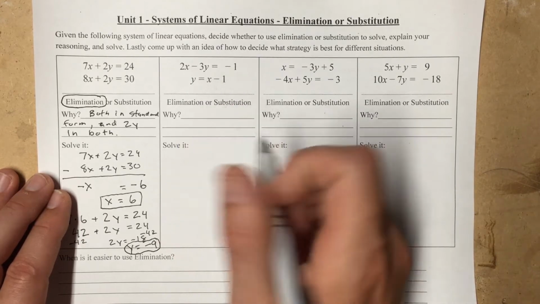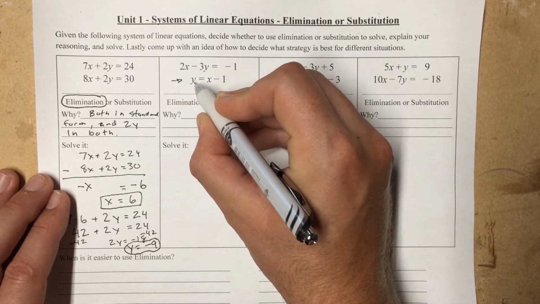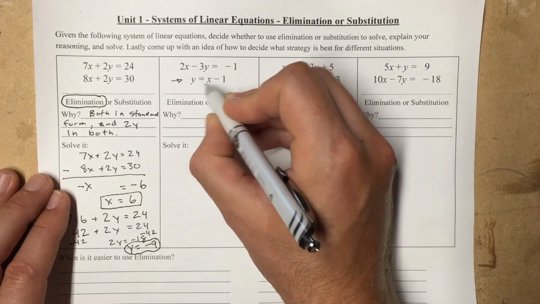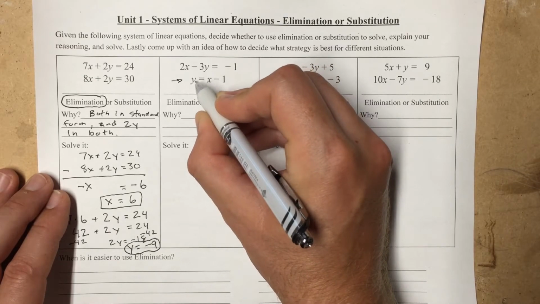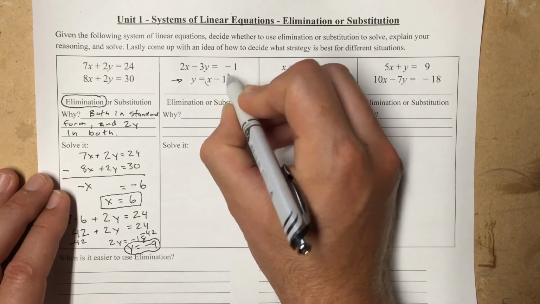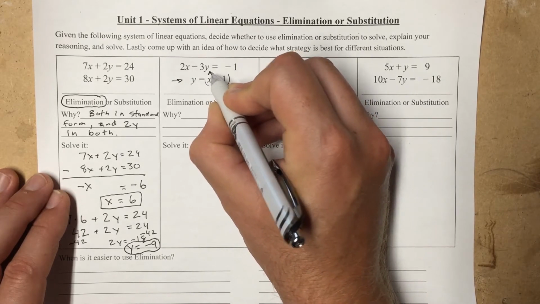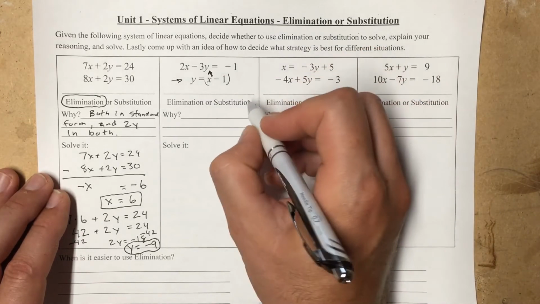So for this equation right here, I could plug this equation into this y variable. I can use the x minus 1 and plug it in for that y in that equation. This is a perfect example of substitution.